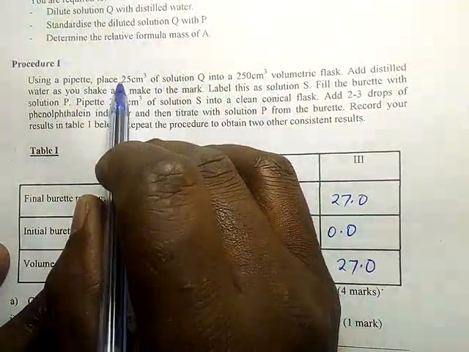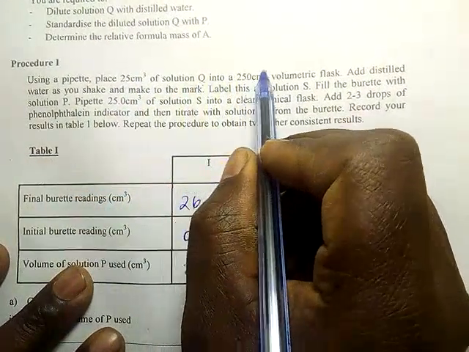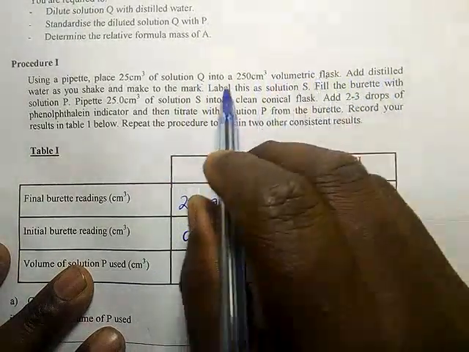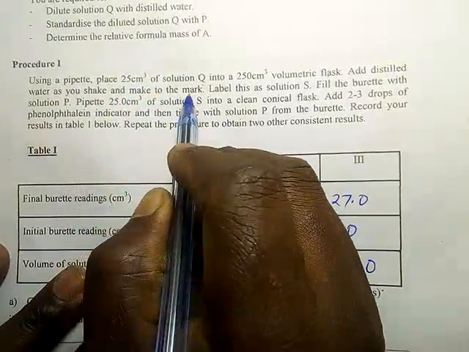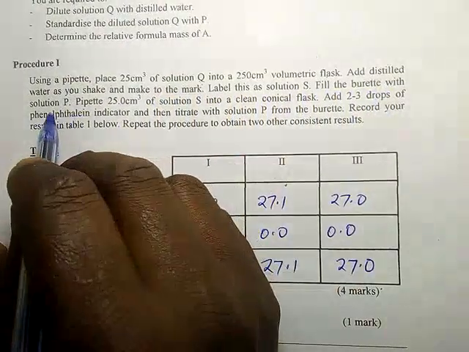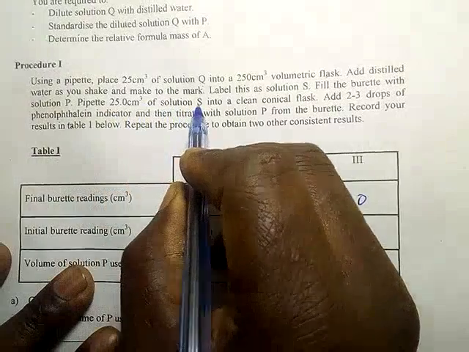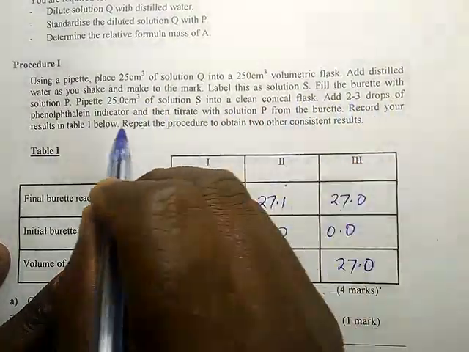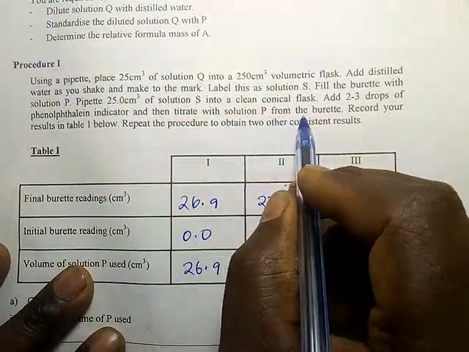Using a pipette, place 25 centimeters cube of solution Q into a 250 centimeters cube volumetric flask. Add distilled water as you shake and make to the mark. Label this solution S. Fill the burette with solution P. Pipette 25 centimeters cube of solution S into a clean conical flask. Add 2 to 3 drops of phenolphthalein indicator and then titrate with solution P from the burette.